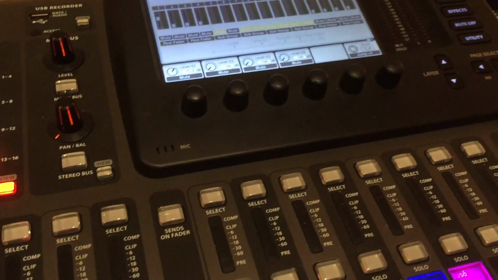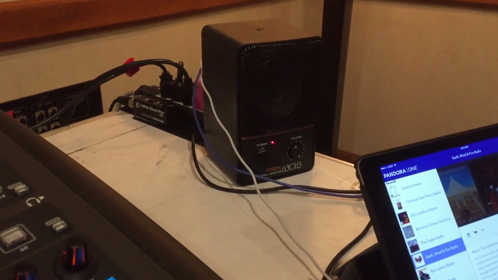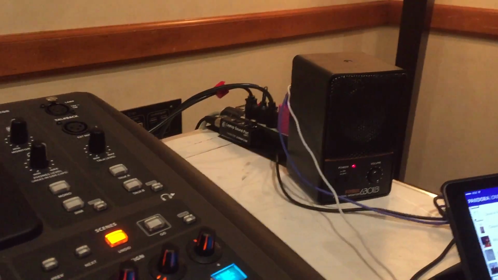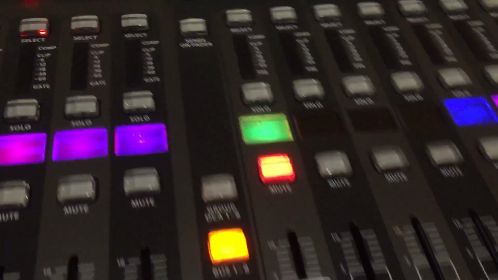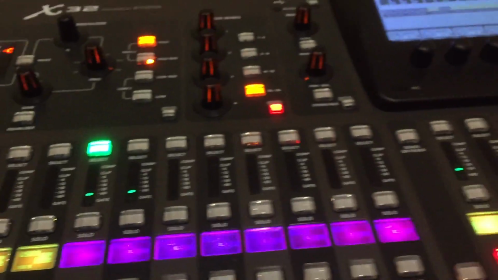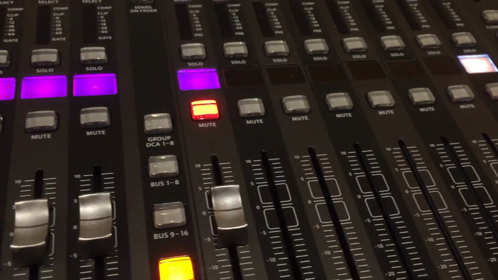And now, check 1, 2. Now we have effects in the monitors. Check 1, 2. It's amazing. But there's more. We're going to mute the monitor. Check, we got nothing. And now we're going to assign it to a matrix.